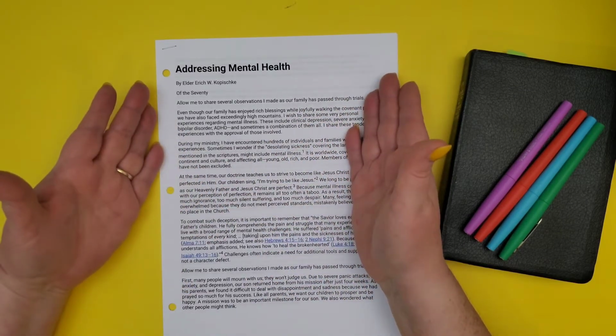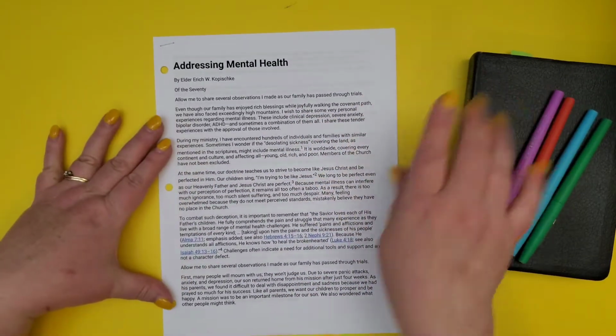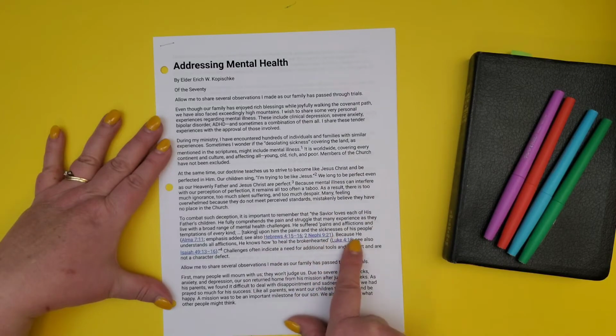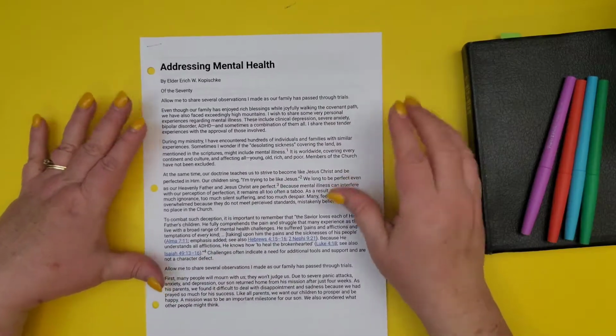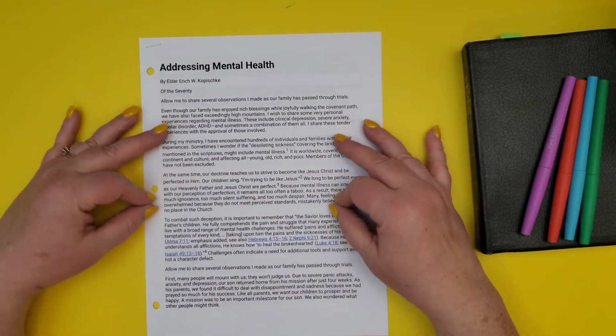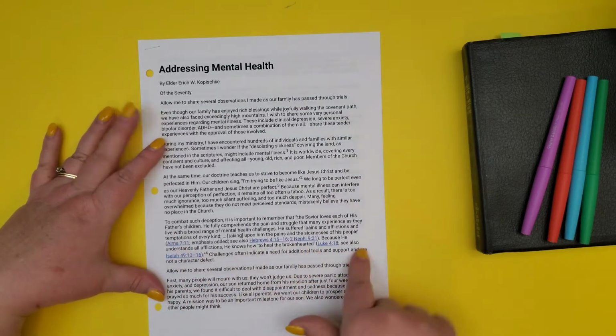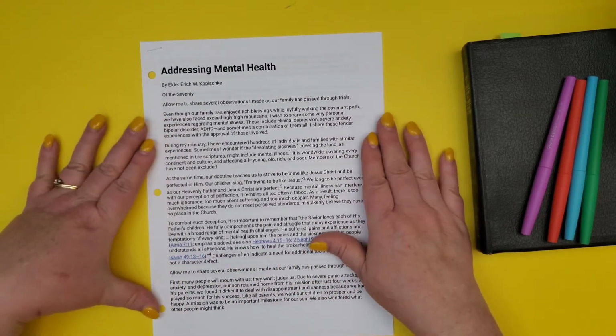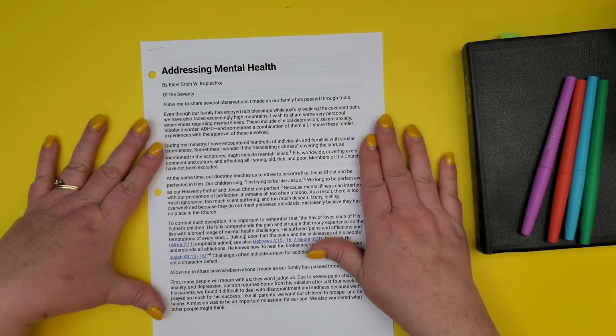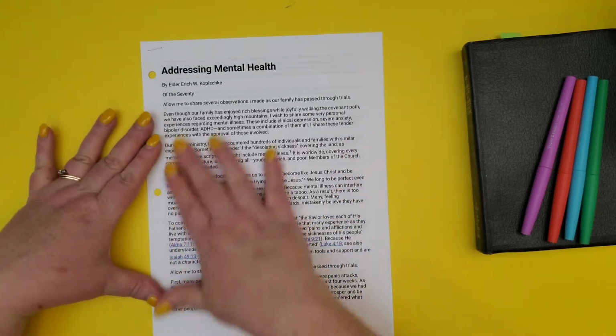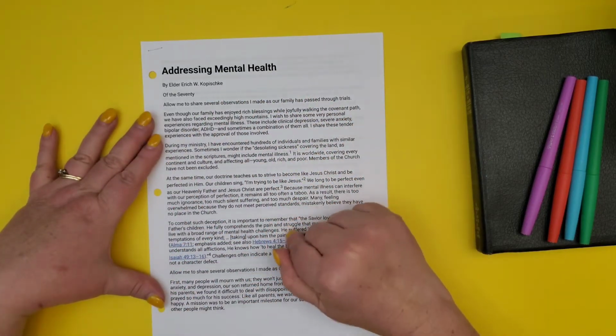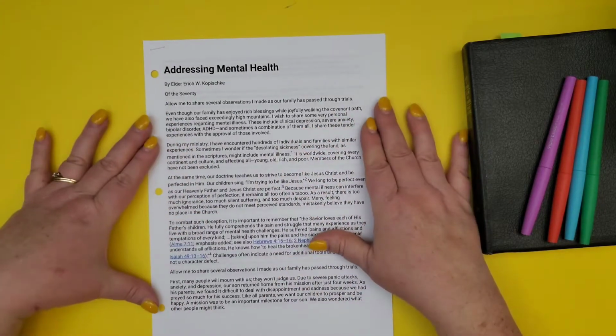Then I printed out my talk that I want to study, and I included all of the footnotes because I think it's really important to be able to get to the scriptures, because this is Solid Gold Scripture Journals after all. Next, I'm going to read through the talk and underline any important ideas that jump out at me.